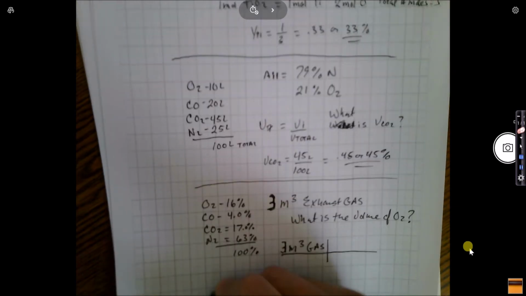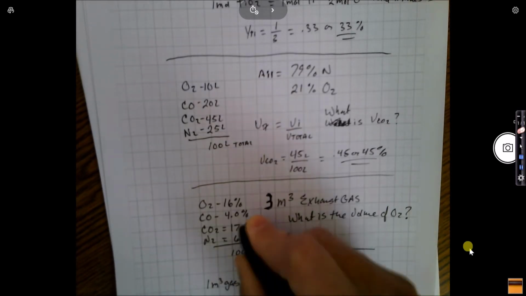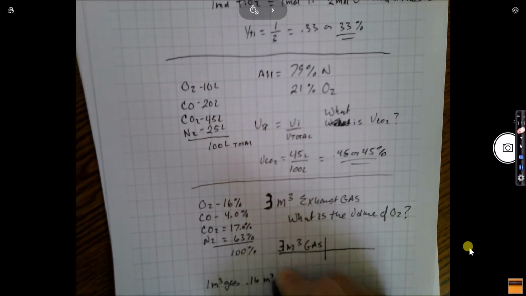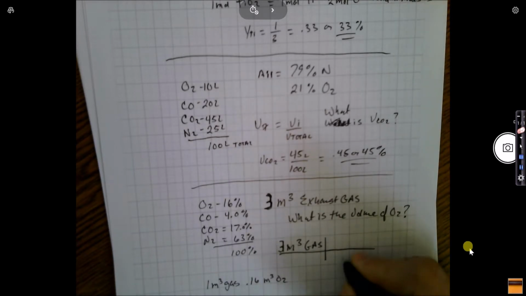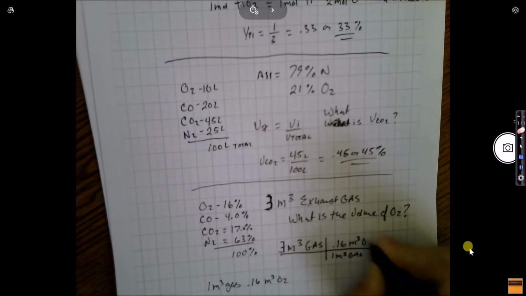So we can take a look at what that amount is in 1 cubic meter of gas. And if you look at it just by inspection, you can say it has 0.16 cubic meters of O2. So we can apply that factor to this. So 3 cubic meters of gas. In 1 cubic meter of gas, there's 0.16 cubic meters of O2.